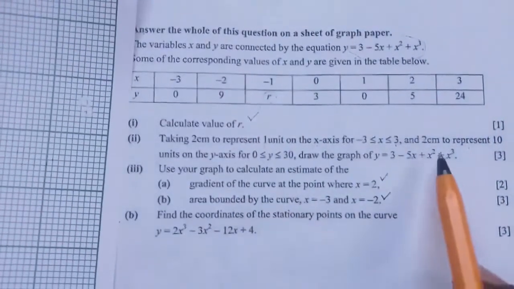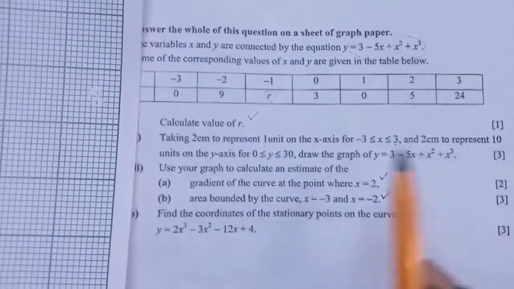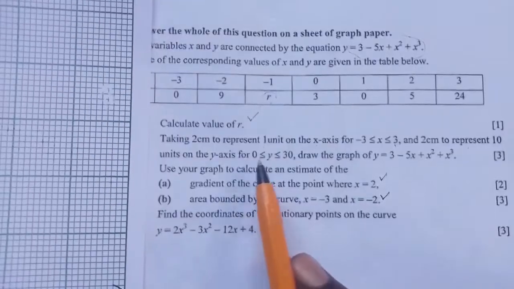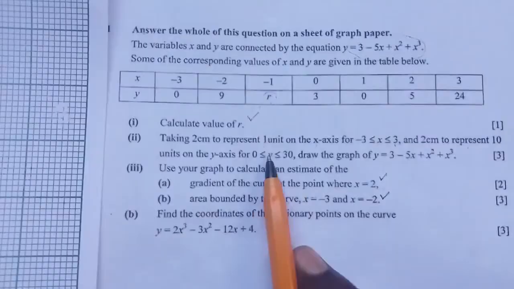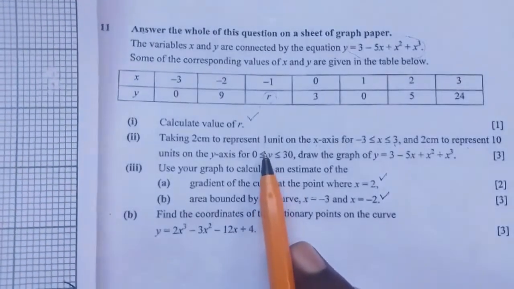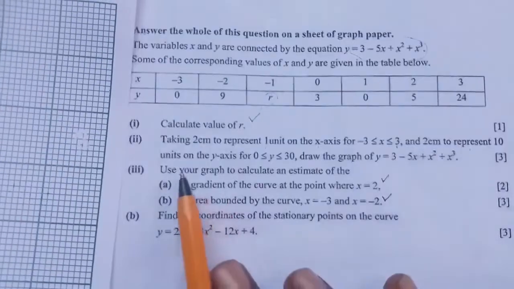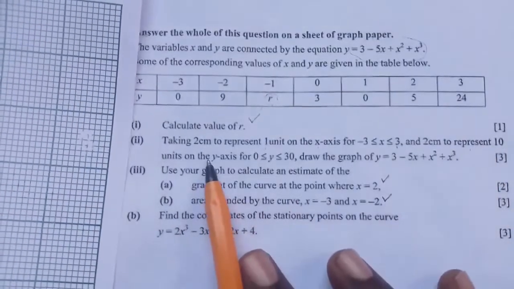So the other question is, and 2 centimeters to represent 10 units on the y-axis. Have you seen on the y-axis? From 0 to what? To 30. The good part is that on the y-axis we don't have negatives. Have you seen? We don't have what? Negatives. So 2 centimeters to represent 10 units. 2 centimeters to represent how many units? 10 units on the y-axis.